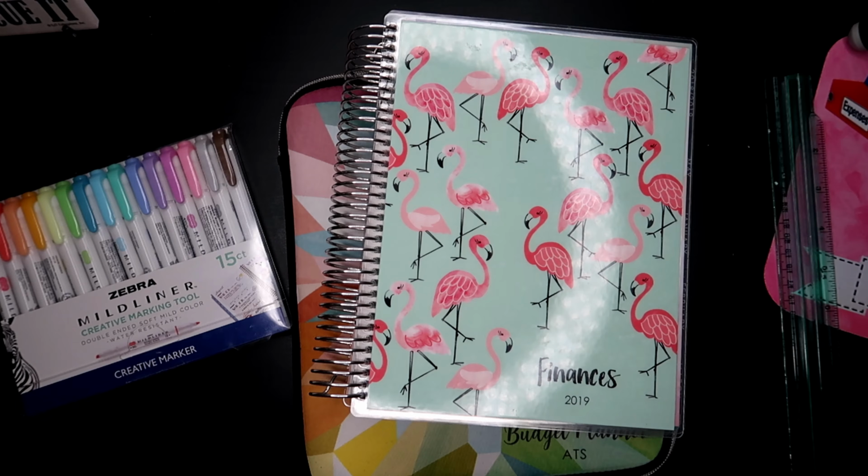Today I'm going to be setting up my November trackers in my budget planner, and I thought I would walk you guys through the process. So I am going to be doing budget updates from now on. I'm planning on setting up my budget at the beginning of the month, doing a check-in about halfway through the month, and then possibly doing an end of the month check-in when I do the next month setup. So this will be the very first one of these videos, starting with November.